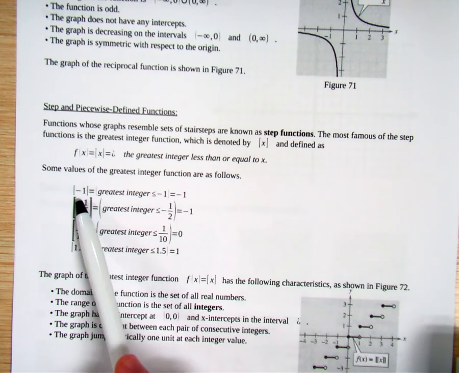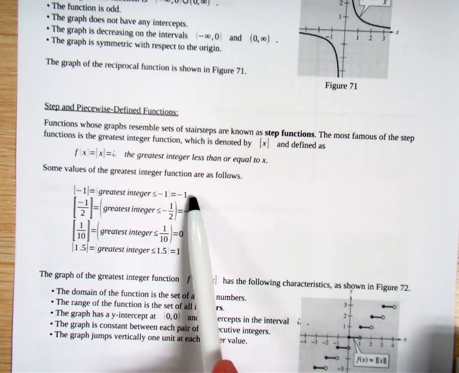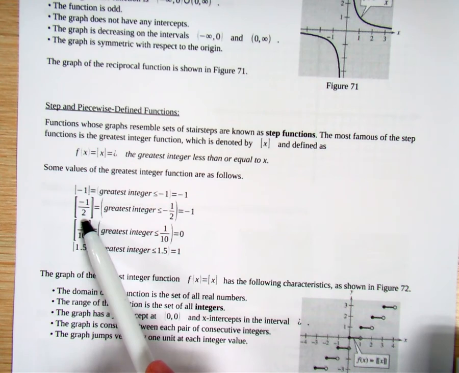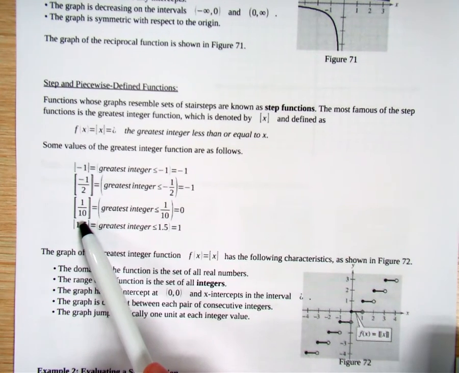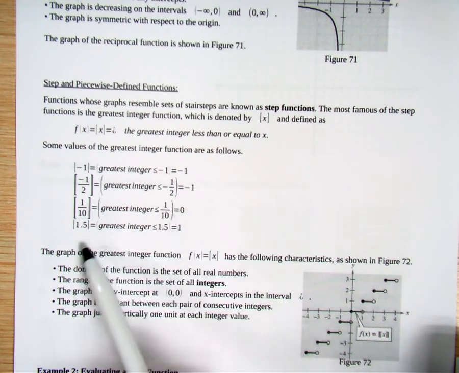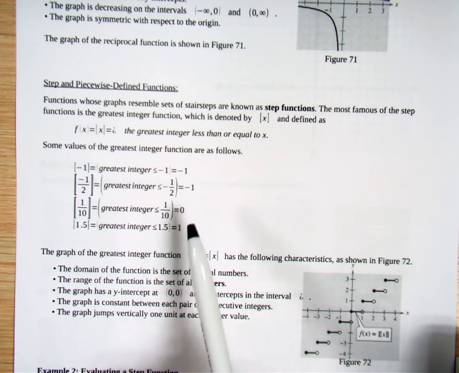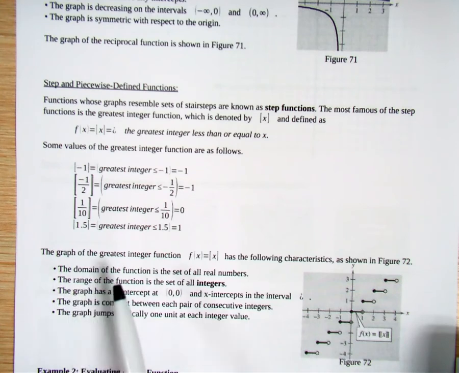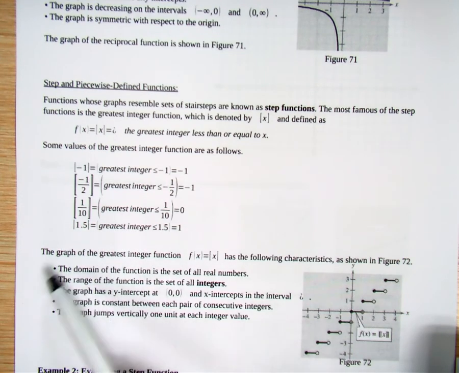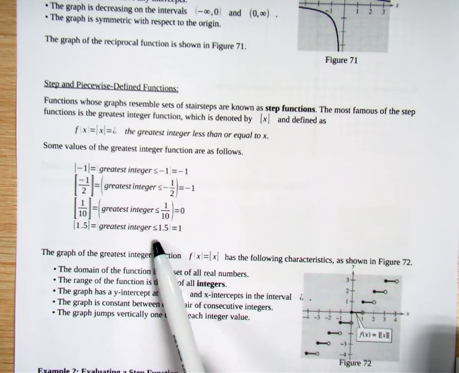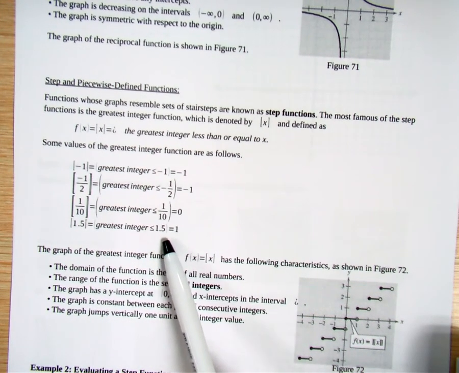So the greatest integer of negative 1 is negative 1. The greatest integer of negative a half. Okay, well, it's not big enough to be 0, so the greatest integer it would be rounded down to negative 1. 1/10, 0.1. That's not bigger than 1, so round down to 0. 1.5 rounds down to 1. 1.7, 1.8, 1.9, all would round down to 1. So it's not rounding based on the rounding rules, like 0.5 go up, 0.6 go up. Okay, it's the greatest integer that it has. It has a 1.5, so round down to 1.